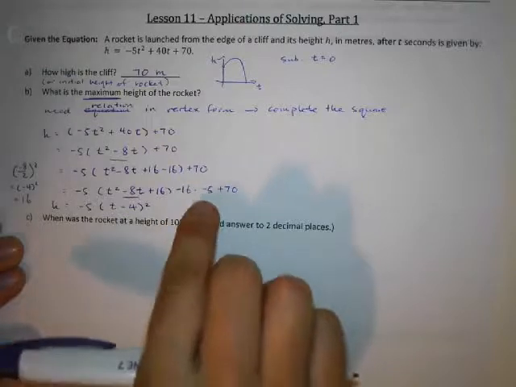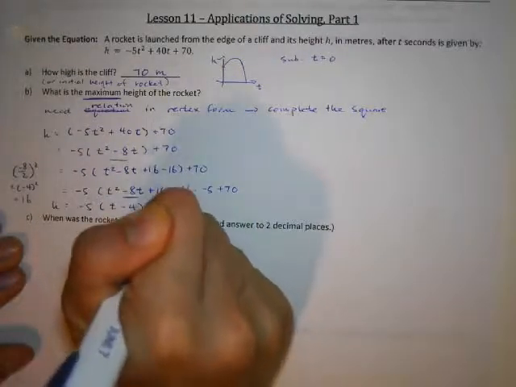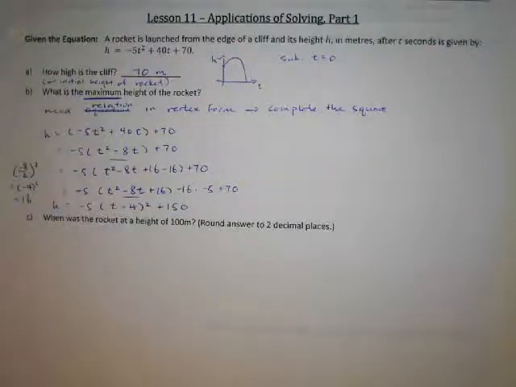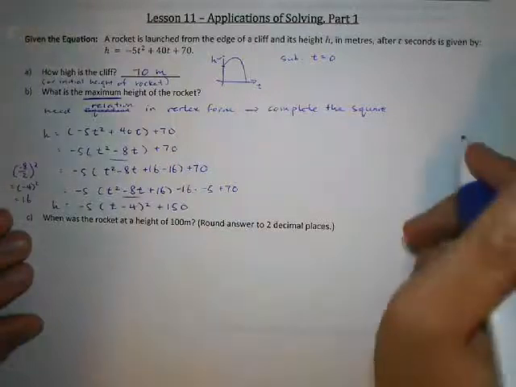This is 80 plus 70. That's 150. Okay, so that's the equation in vertex form.